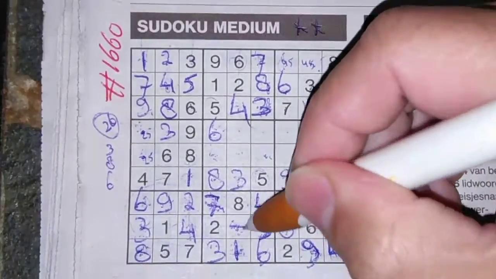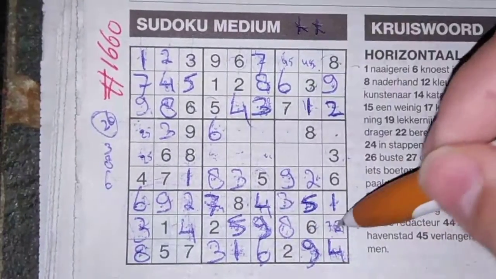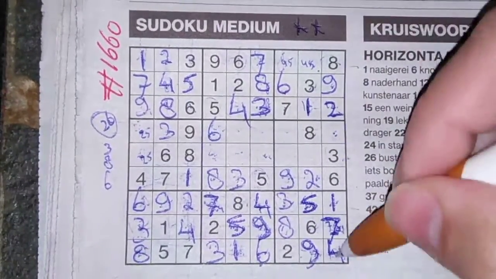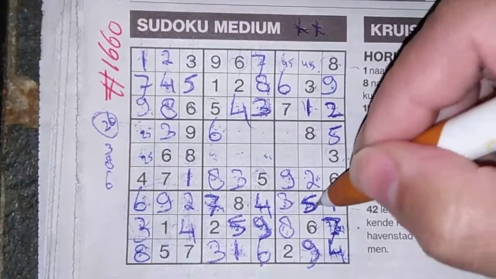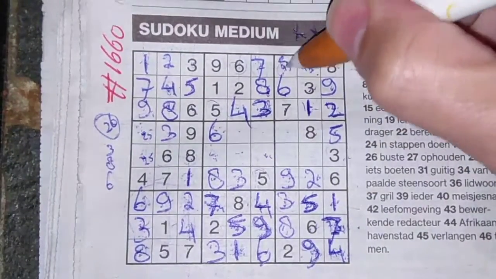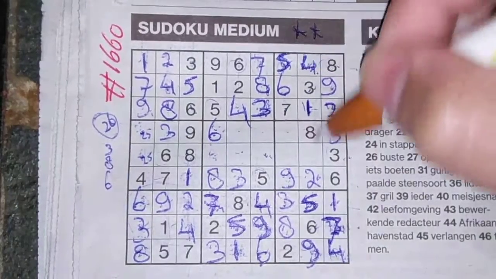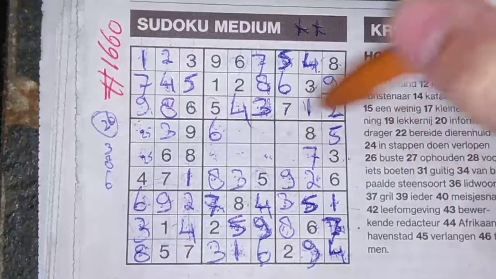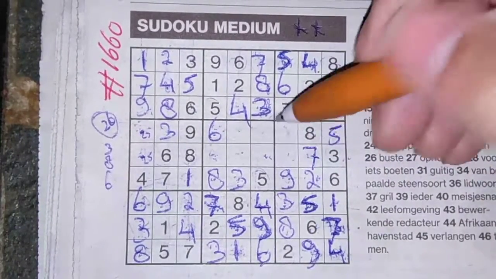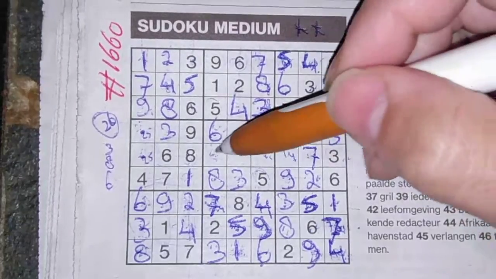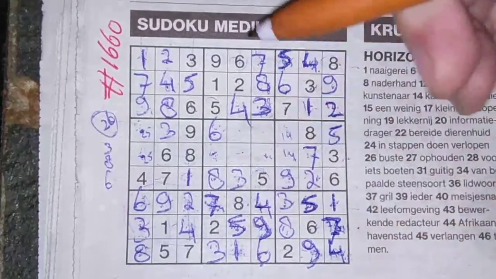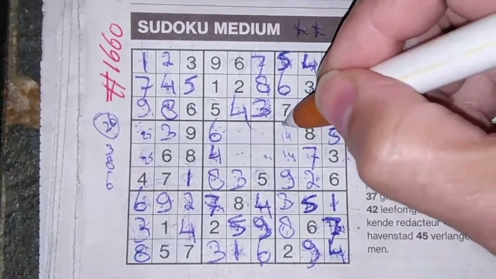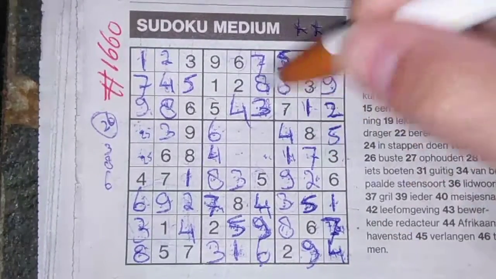1 digit left should be the 5 in this big square. 1 digit left in this big square for the number 7. 1 digit left in this column for the number 5. Now we have a 5 here, so this cannot be a 5 anymore. This should be the 5, and this should be a 4. 1 digit left in this column for the number 7. 2 digits left in this big square for the numbers 1 and 4. 1 digit left in this column for the number 4. Now we have a 4 here, so this cannot be a 4 anymore. This should be the 4, and this should be a 1.